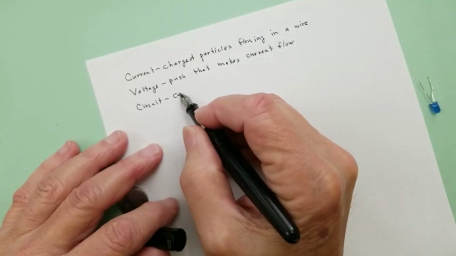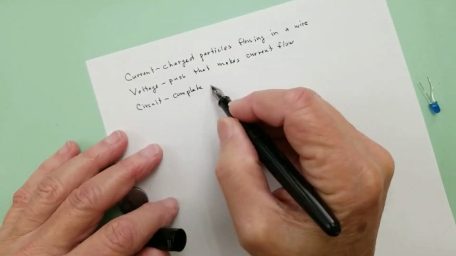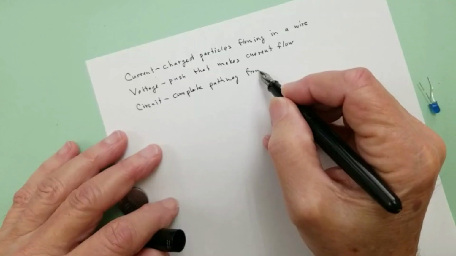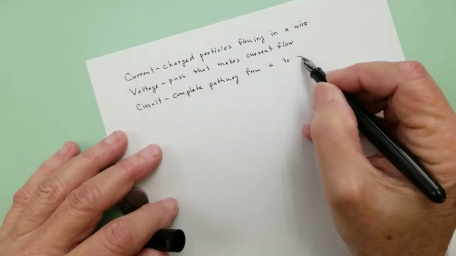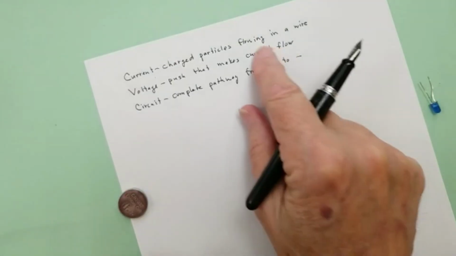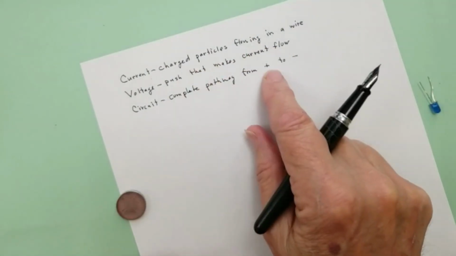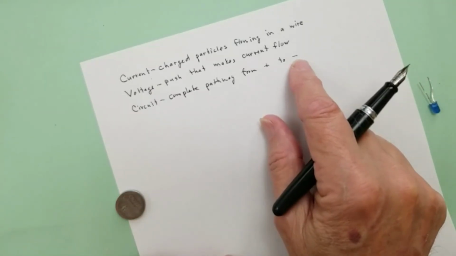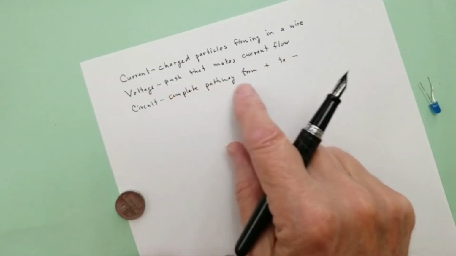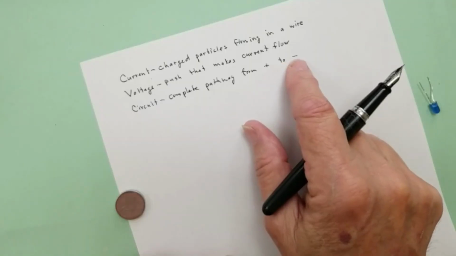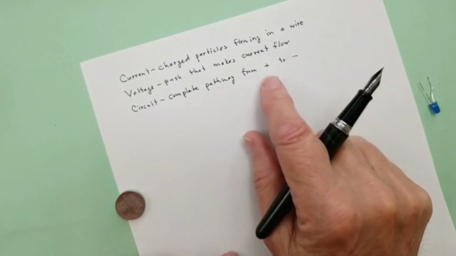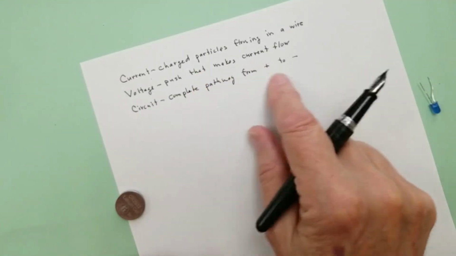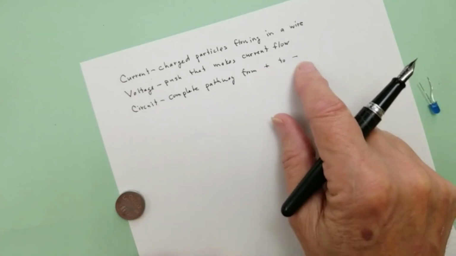It is the complete pathway from positive to negative. You can think of the positive voltage of the battery as a pushing force, and the negative side as something like a pulling force. So the voltage of the battery is pushing on one side and pulling with the other side. In order for it to make the current flow, the pathway has to exist all the way around.